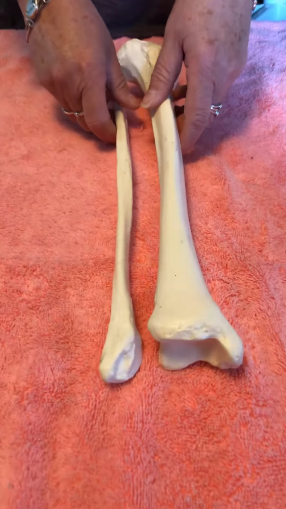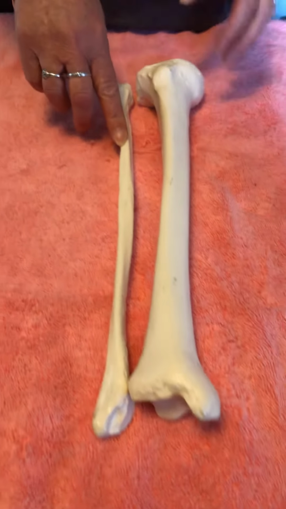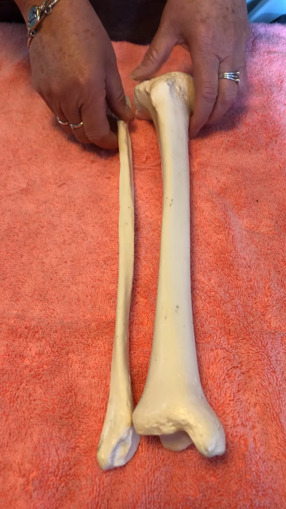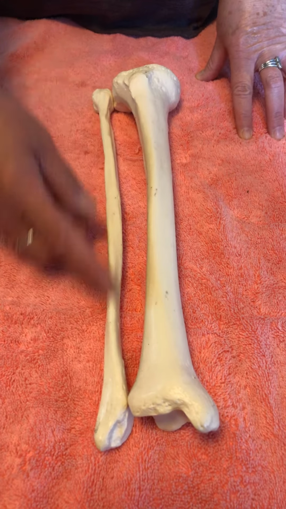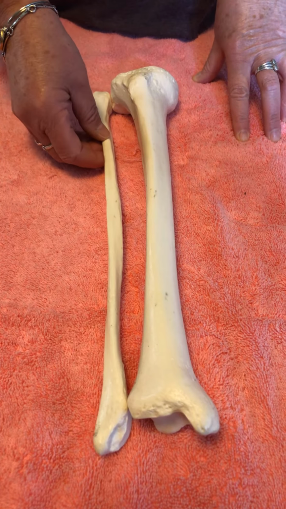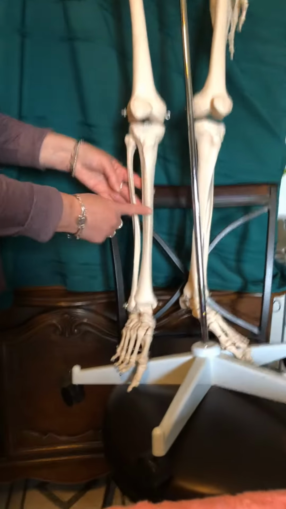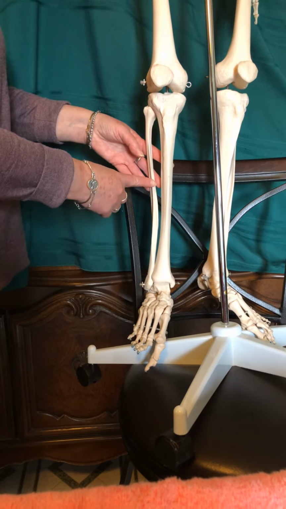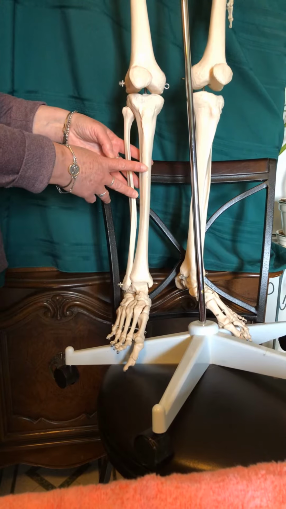Okay, let's move on to these two. These two are going to be the tibia and the fibula, right? I remember the fibula being lateral. LA stands for lateral, and it's also the longer bone. So let's go back to this guy for a minute. We can see that the tibia is medial and the fibula is lateral. Those are the two bones in the lower leg.